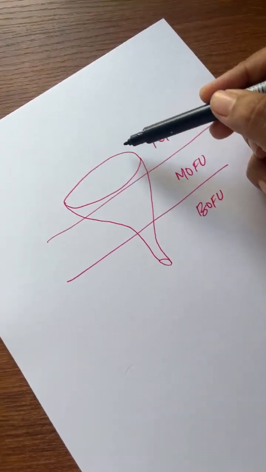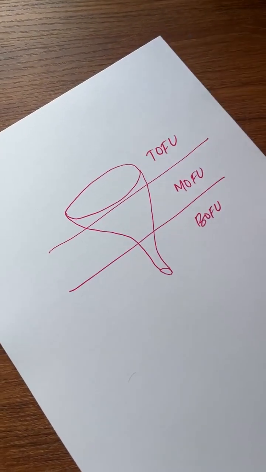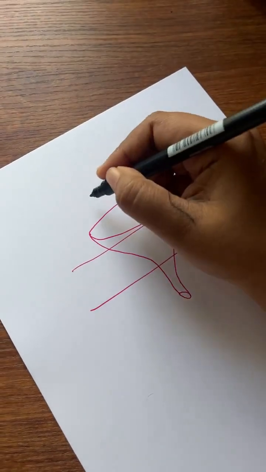So a marketing funnel, we can divide it into 3 different categories, or like subdivide the funnel into 3 categories. So this is the funnel.